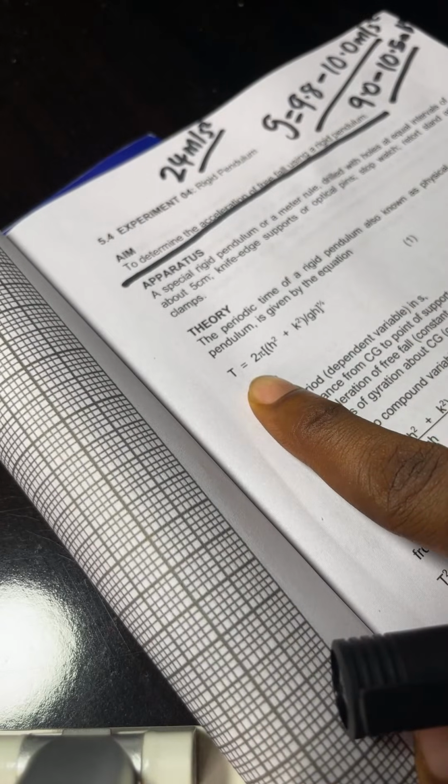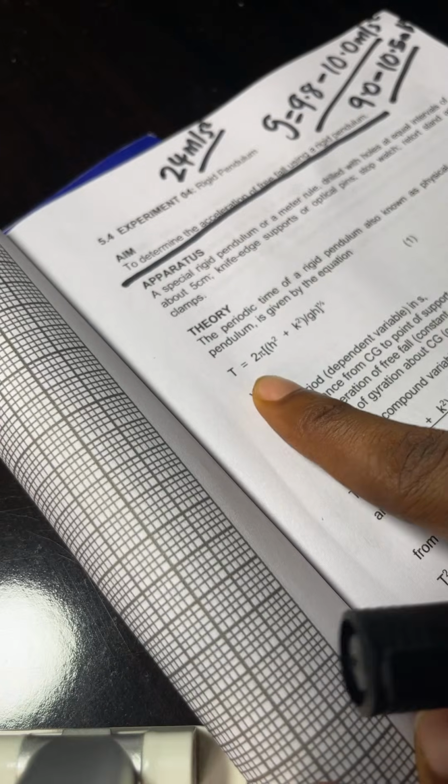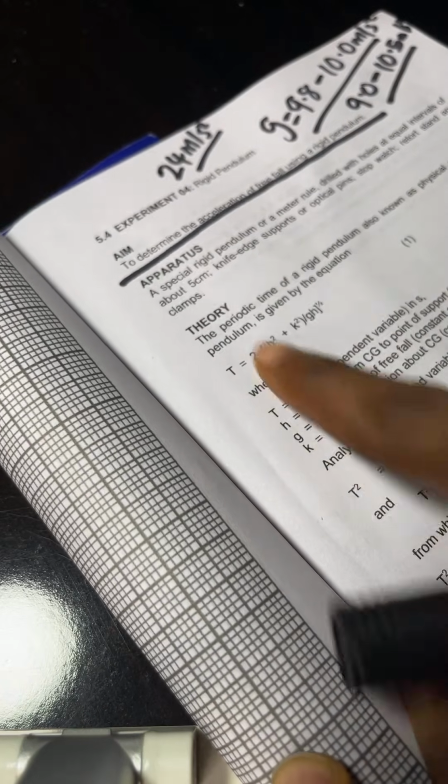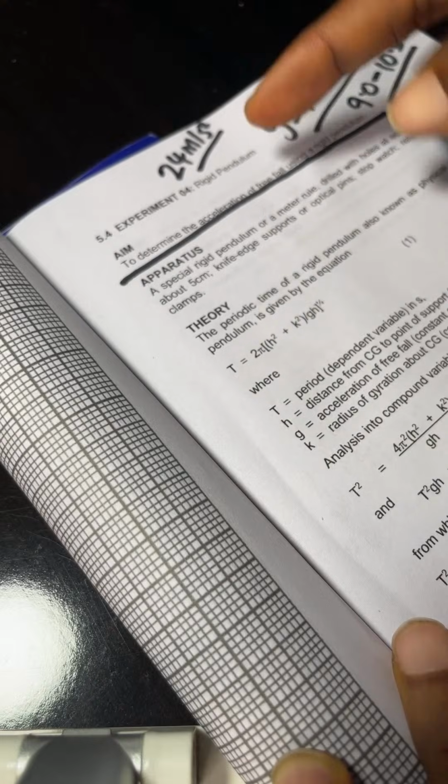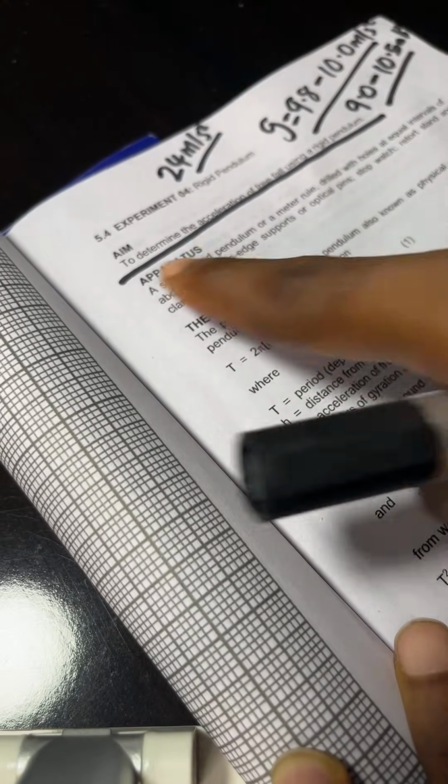Now, I told you in our previous video, introduction to 117 and practical physics, that in every equation, the first thing after looking at the topic, you look at the m.